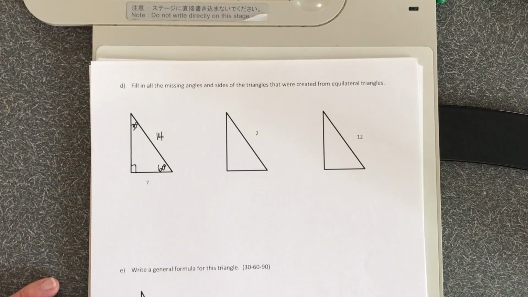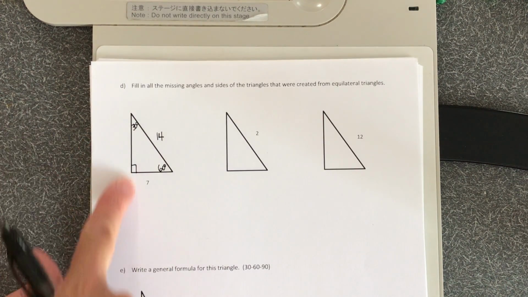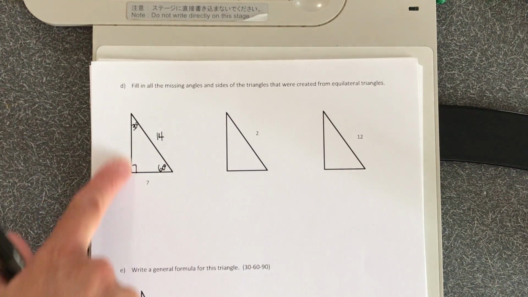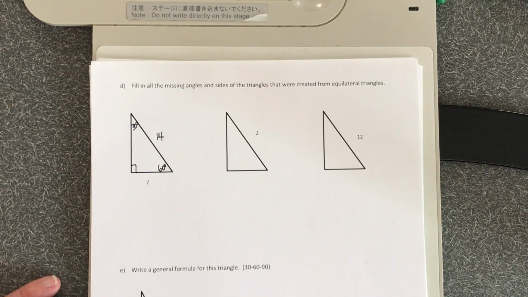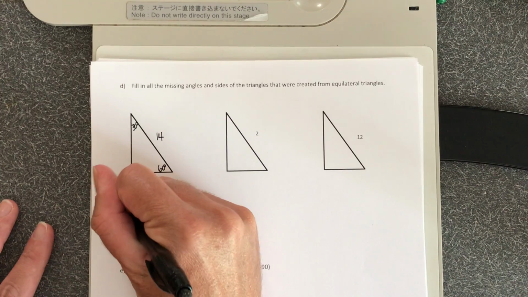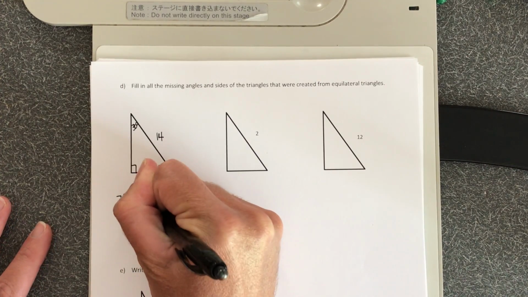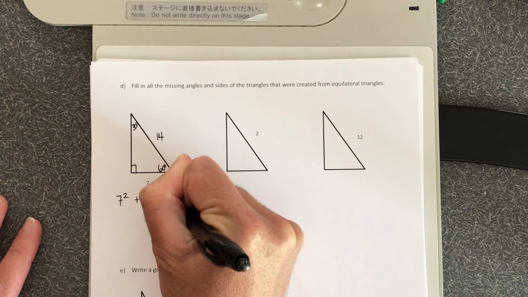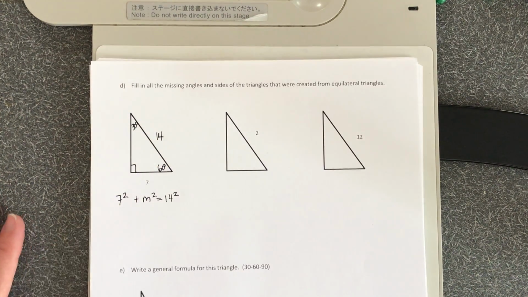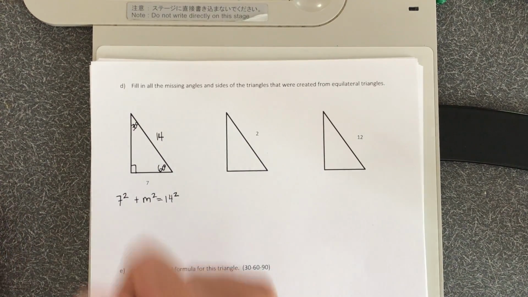So now again, just like we've been doing, we need to figure out what is the median of this special right triangle. So I'm going to use my Pythagorean theorem. 7 squared plus m squared equals 14 squared. And 7 squared is 49.